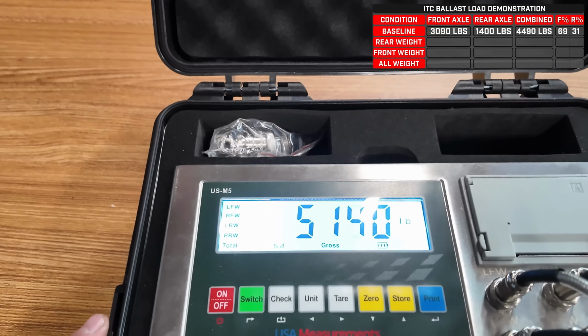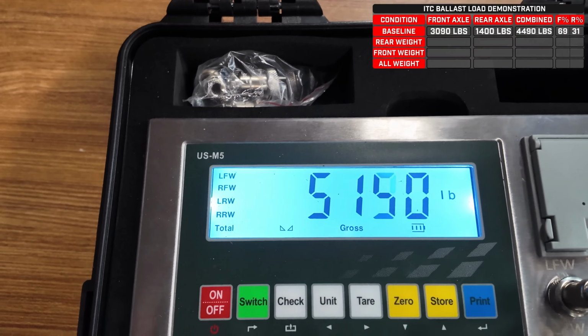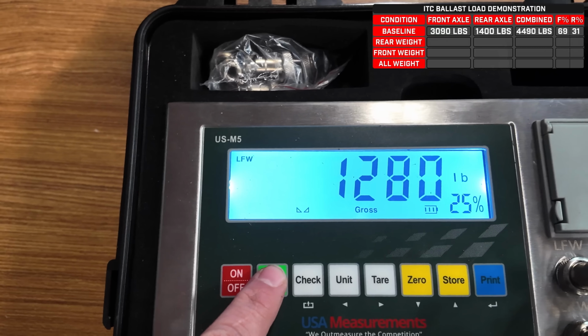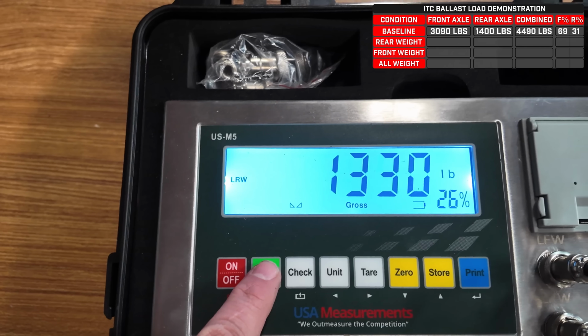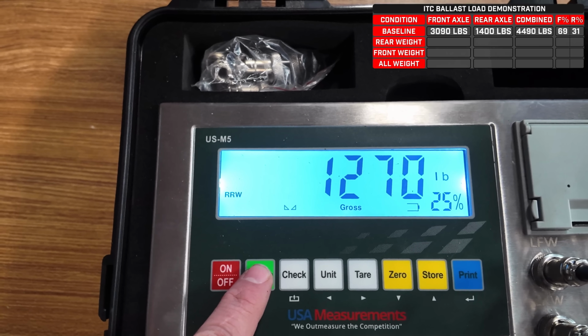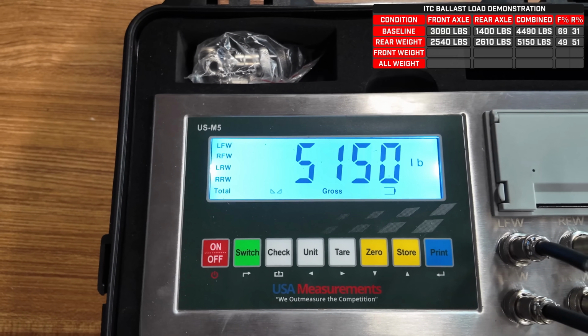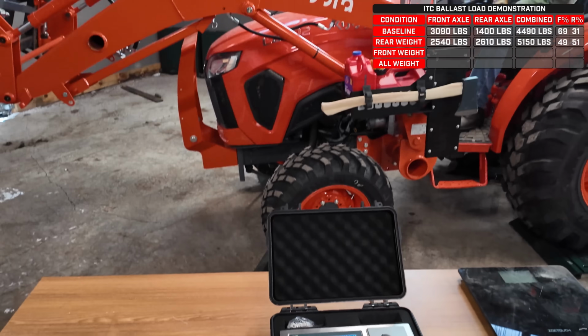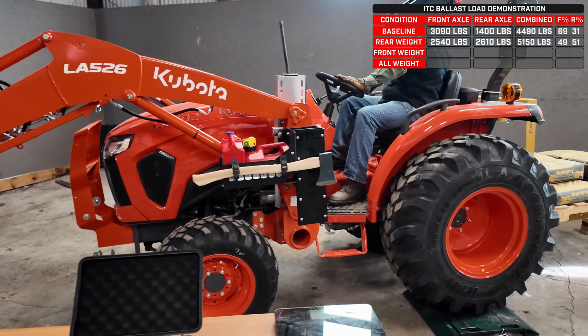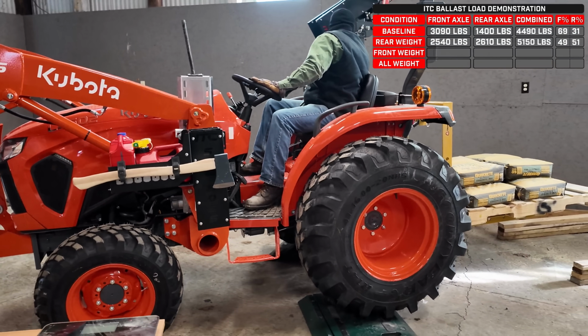So our total is now up to 5,150. So we've added 660 pounds. The left front, 1270, right front, 1270, left rear, 1340, right rear, 1270. So while we added 660 pounds to the tractor, we also removed 550 pounds from the front axle.